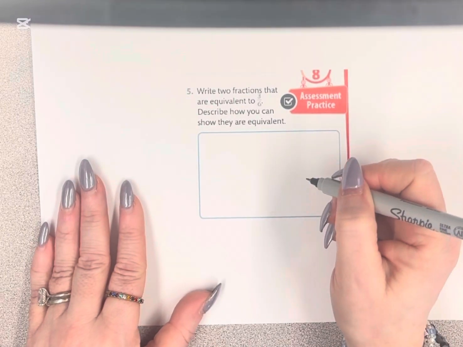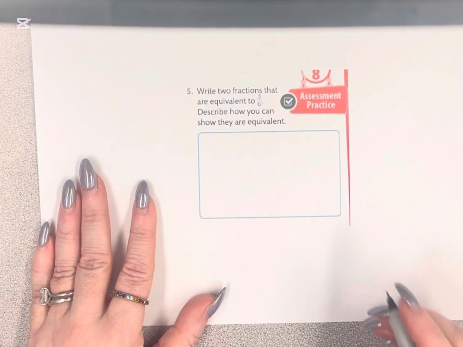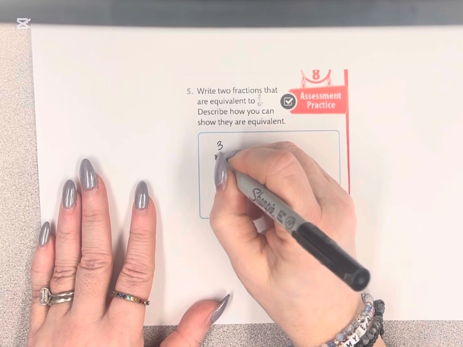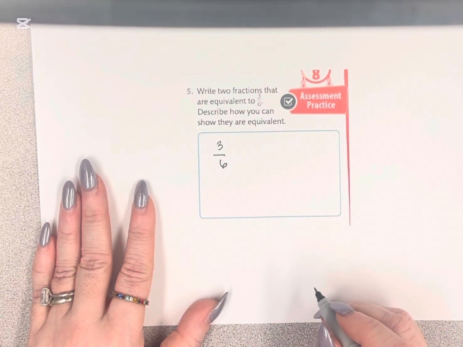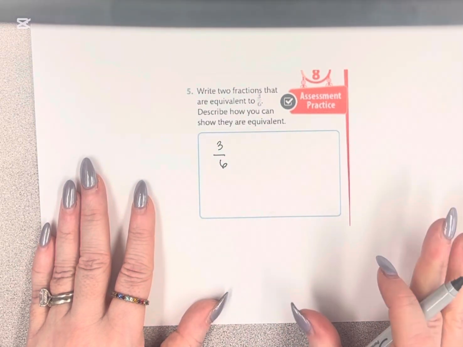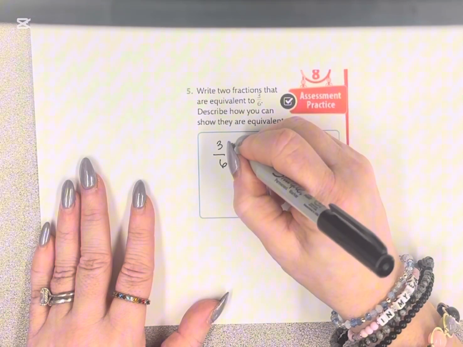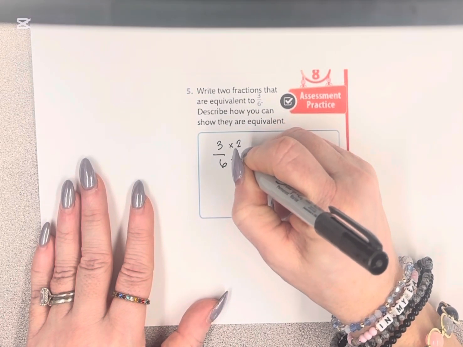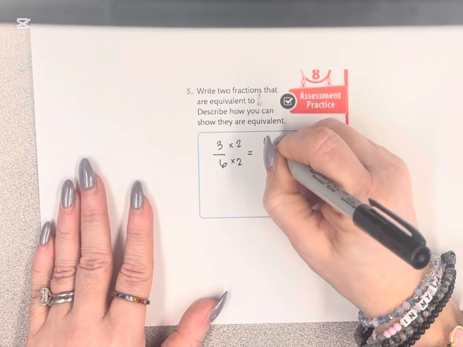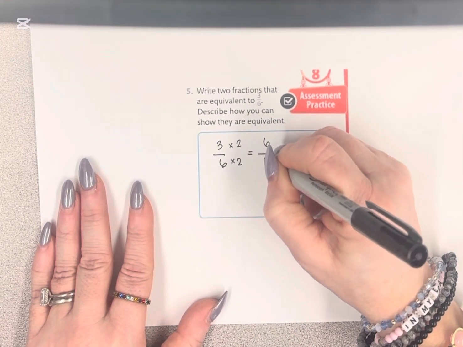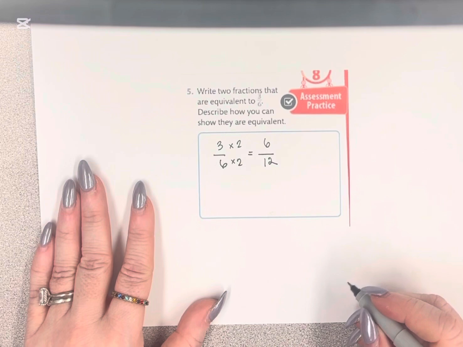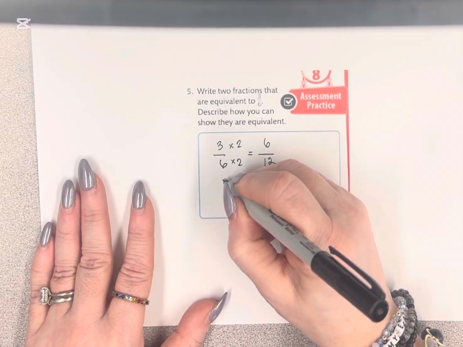Okay. Write 2 fractions that are equivalent to 3/6. Describe how you can show they're equivalent. I have 3/6, and I need to find equivalent fractions. Remember the rule. Whatever you do to the numerator, you have to do to the denominator. So let's multiply. I feel like that's the easiest way. And I know my 2 times table really well. I know that 3 times 2 is 6, and I know 6 times 2 is 12. Okay? Think of another multiplication family that you know really well.